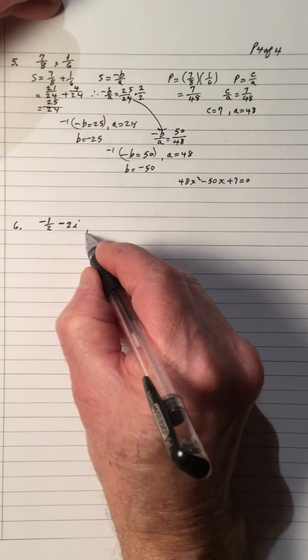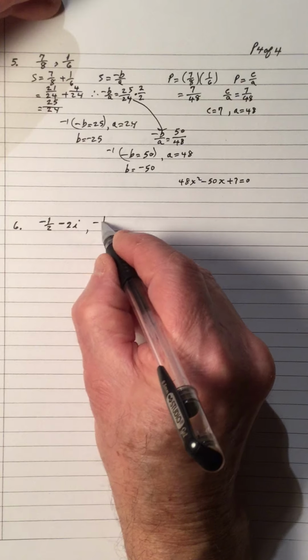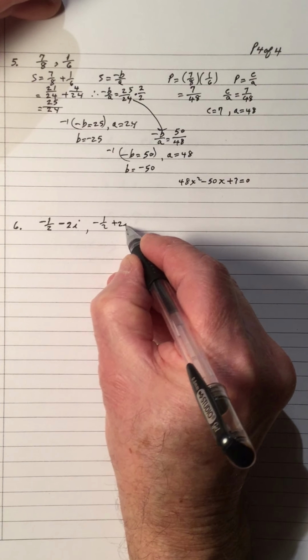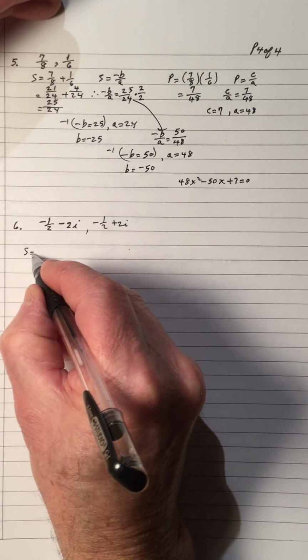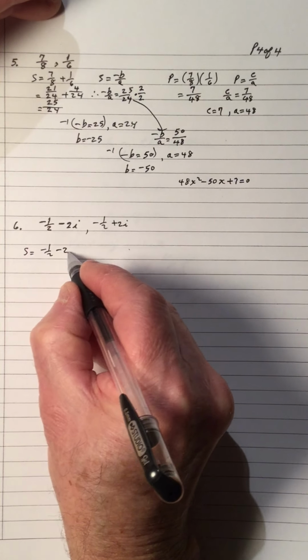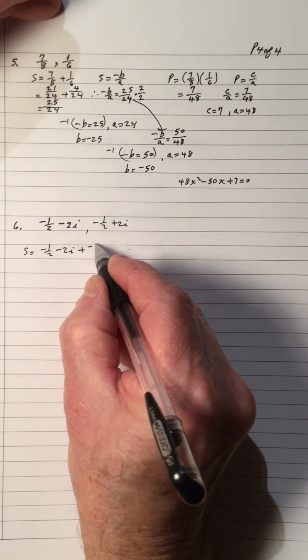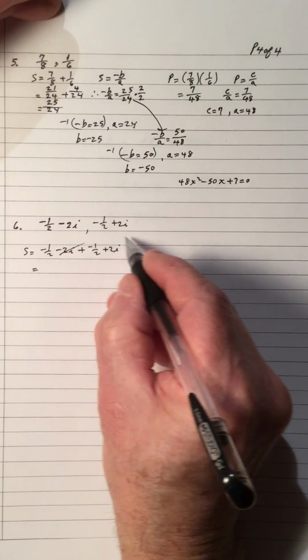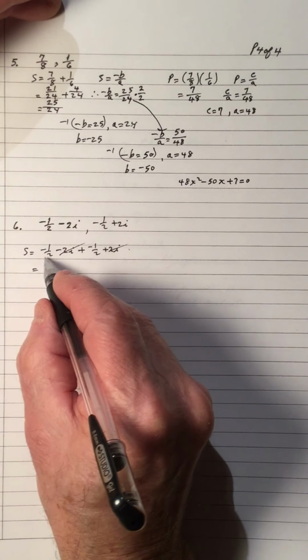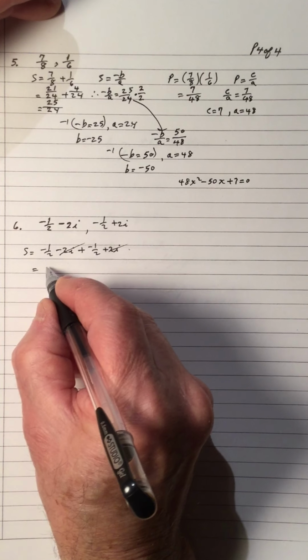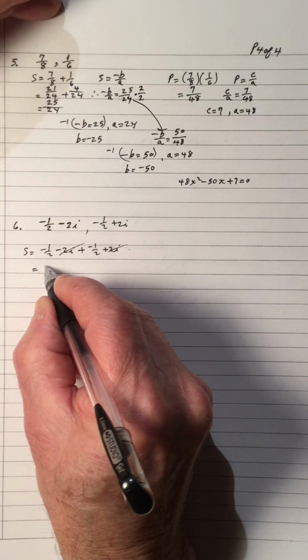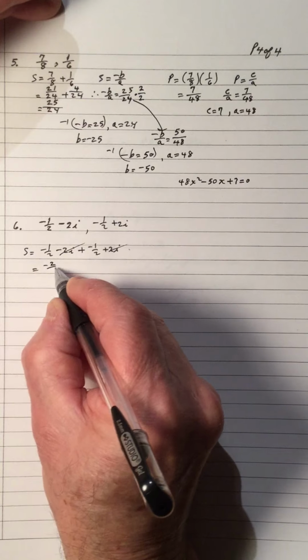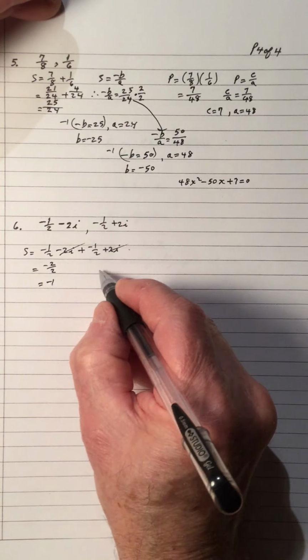And number 6, we have imaginary numbers, so we have conjugates. It's negative a half plus 2i. And the sum of the roots is negative a half minus 2i, add on negative a half plus 2i. And they cancel out because they're opposites. And we get a negative a half, and a negative a half is a negative 1. It's negative 2 over 2, which is negative 1.